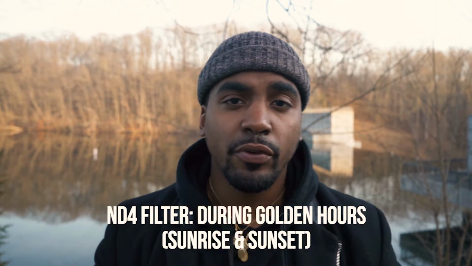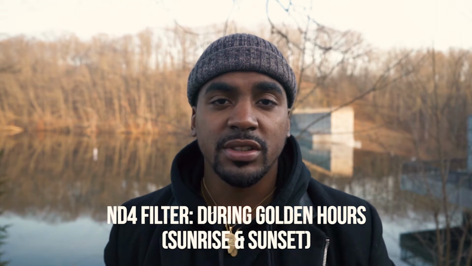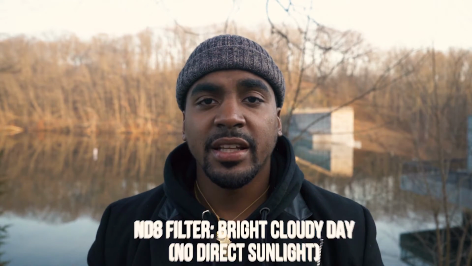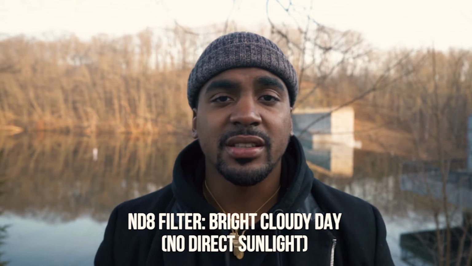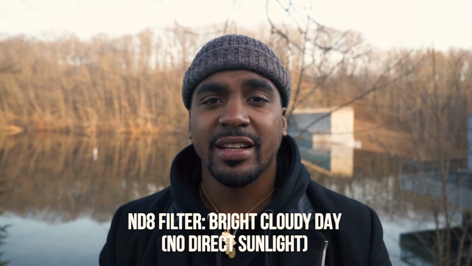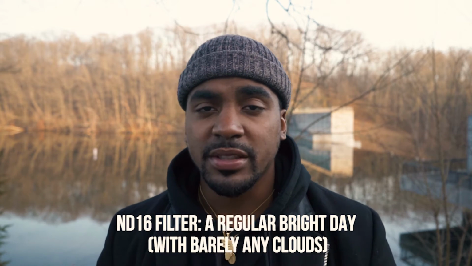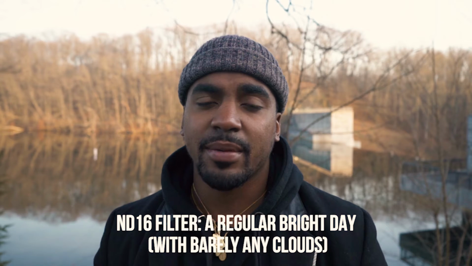So the ND filter 4 is for golden hours, so if you're shooting on sunrise or sunset. The ND filter 8 is for when it's cloudy outside but it's bright. It's not really any direct sunlight. And the ND filter 16 is for when it's completely bright outside and the sun is shining bright. Alright, so just keep that in mind when you're trying to decide which ND filter to use for your camera.